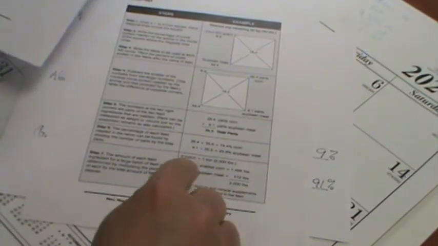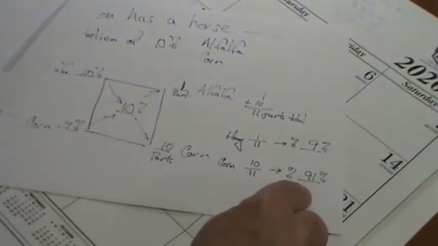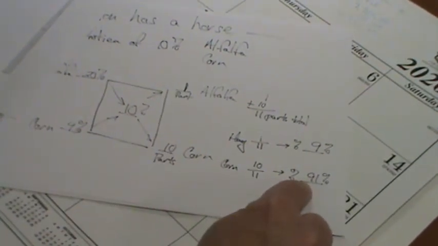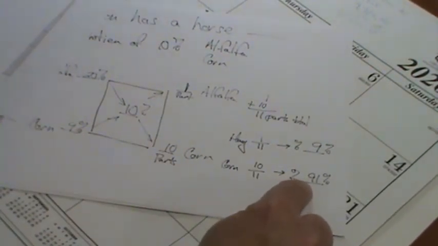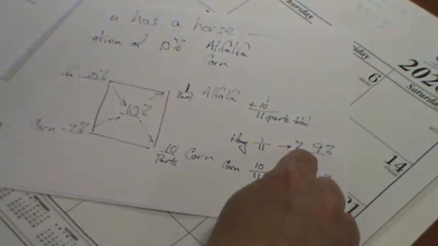What they want you to do is if you're at a feedlot and you get a ton of corn and a ton of hay, well, in this case, 91% of it, let's just say 1,000 pounds. This is 910 pounds of corn to, what is it, 89 pounds of hay.